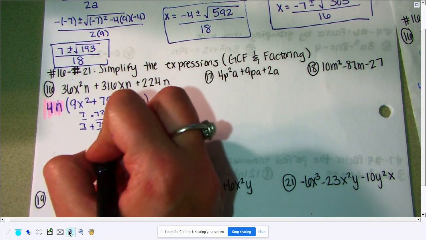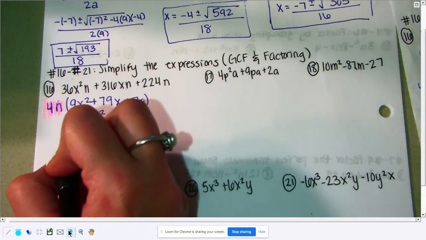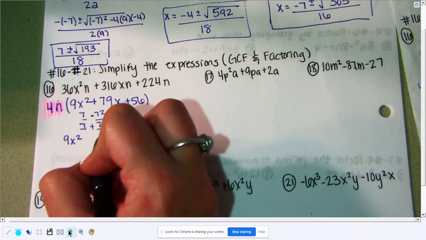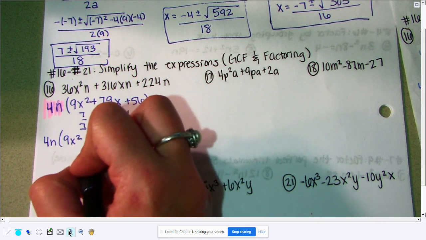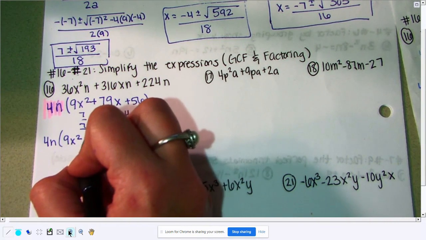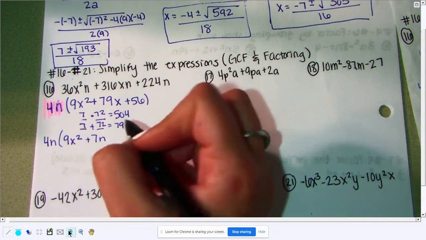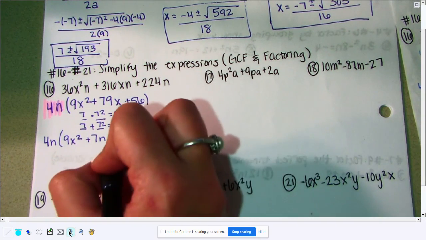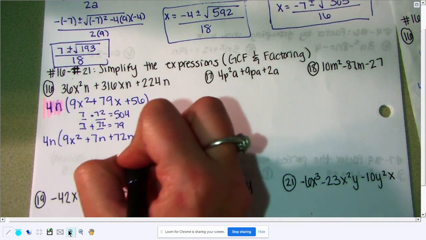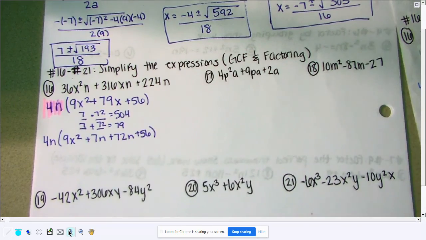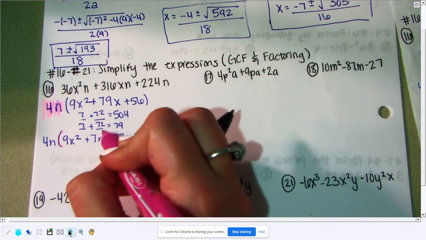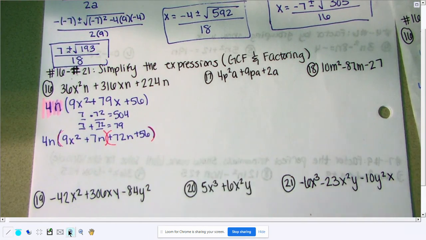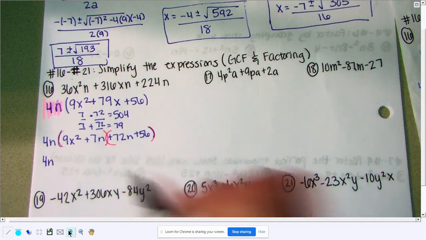Remember, you can do this the long way. All you would have to do is make sure when you're simplifying that you're testing whether or not they add to equal 79. Also double checking to make sure that you're simplifying everything correctly is important. You want to pull out the biggest GCF. All right, I'm going to group 1, 2, 1, 2. Again, 4n is just along for the ride.